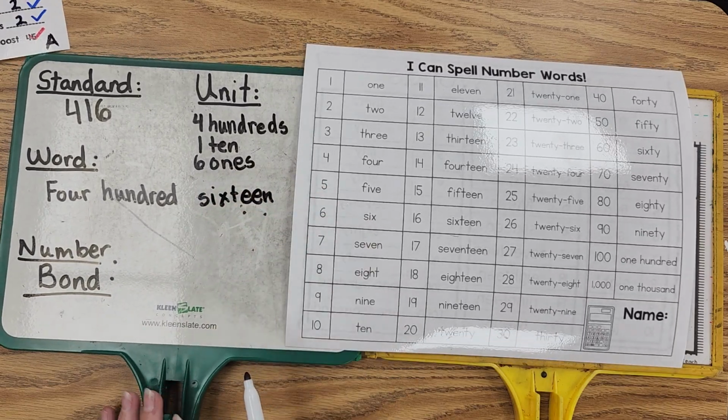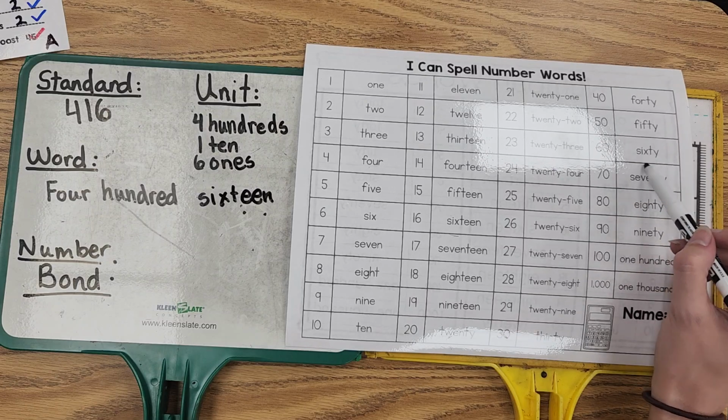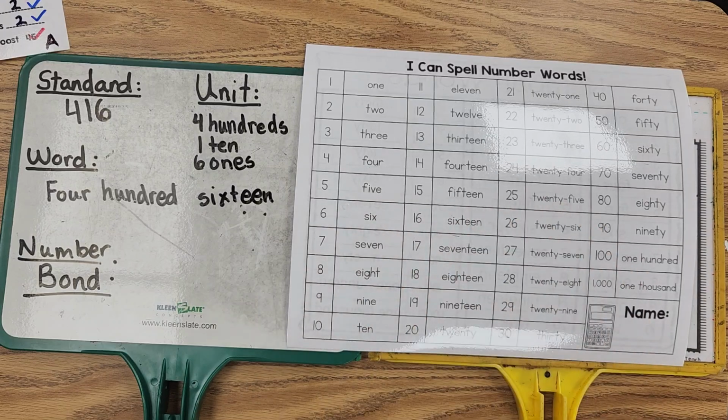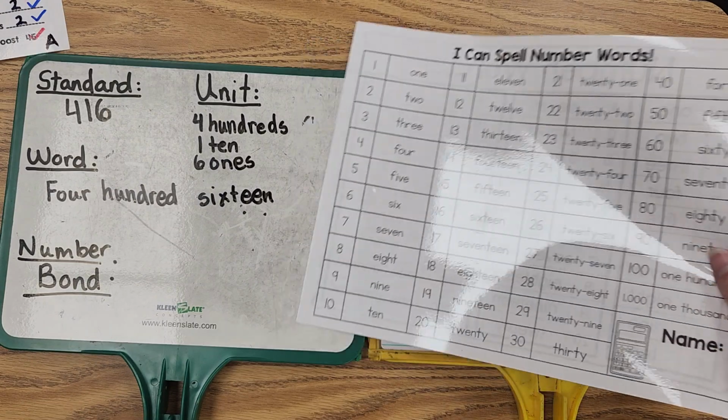Some kids, they'll be like, oh, it's 60, and they'll write this here, when it's actually 16. They got to be careful to check. So that's how we use this to help us with our word form, which is simply writing the number with only words.